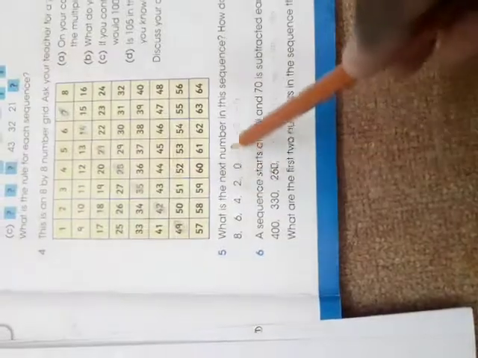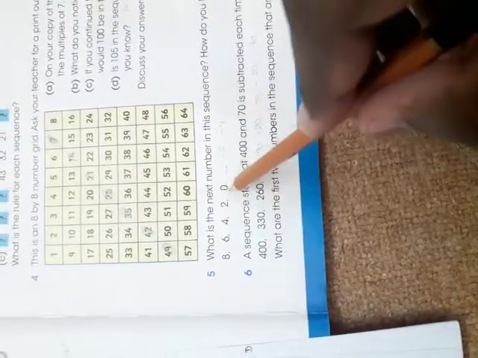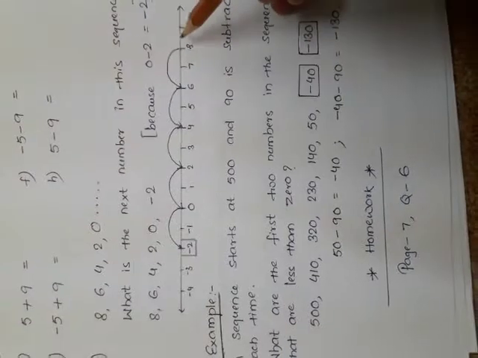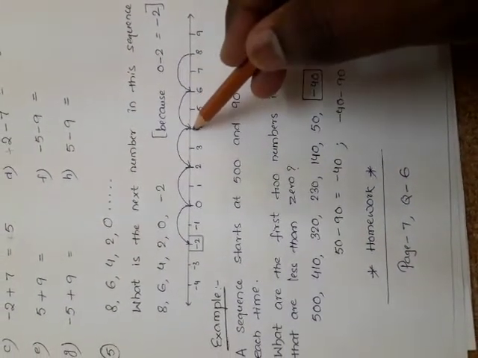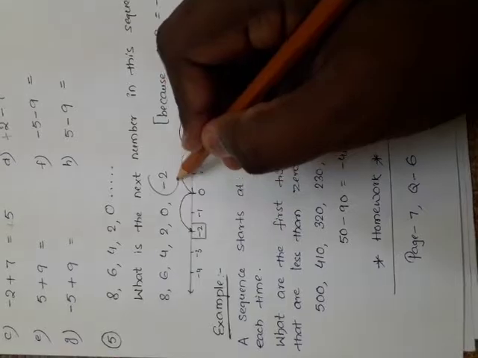Now what is the number in this sequence? How do you know? 8, 6, 4, 2, 0. That means what happened? It is decreasing by 2. So 0 minus 2, right or no? This is decreasing, right or no? How much decreasing? 2 decreasing. So 0 minus 2, how much? Minus 2. Otherwise you can look at the number line also. From 8, 2 numbers back is 6, 2 numbers back is 4, 2, 0, then minus 2. So the answer is minus 2.